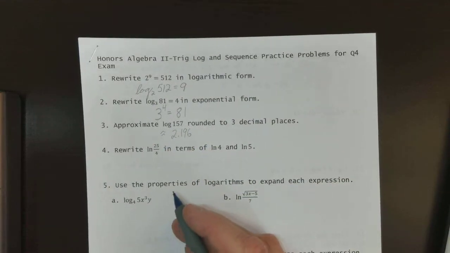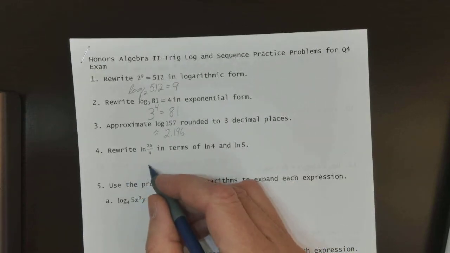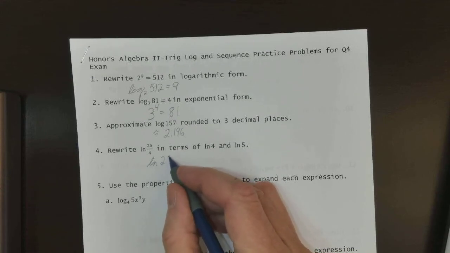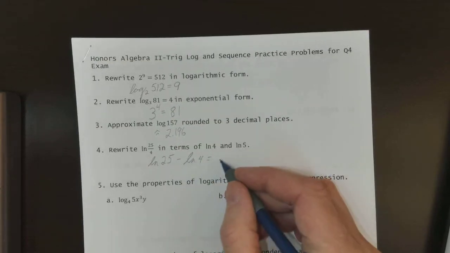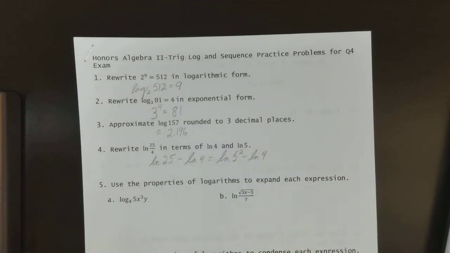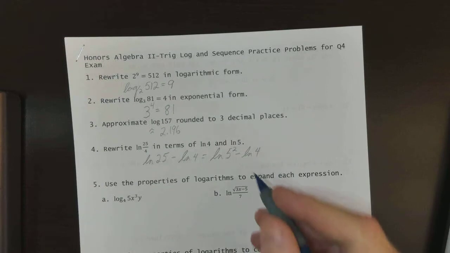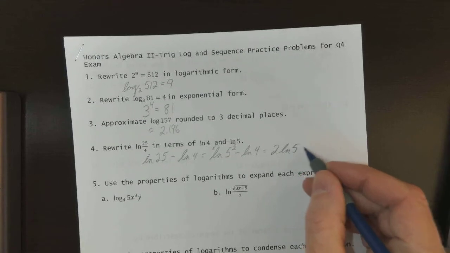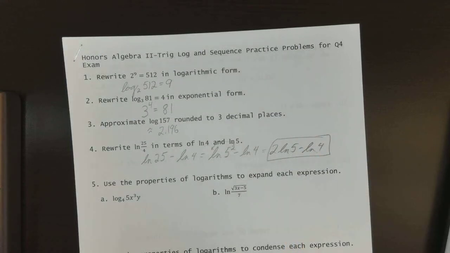Okay. Number 4, rewrite natural log of 25 over 4 in terms of natural log of 4 and natural log of 5. So I'm looking at natural log of 25 over 4 would be the natural log of 25 minus the natural log of 4. Natural log of 25, that's natural log of 5 squared, minus natural log of 4. Remember the quotient property, we split it up with subtraction. And then the power property here, I can put that 2 in front, so that's 2 times the natural log of 5 minus the natural log of 4. So now we are in terms of natural log of 5 and natural log of 4.